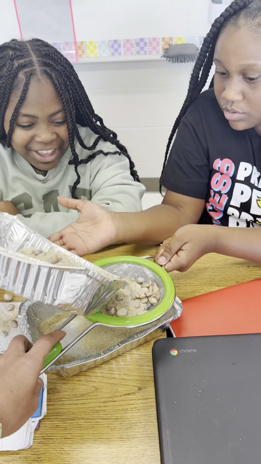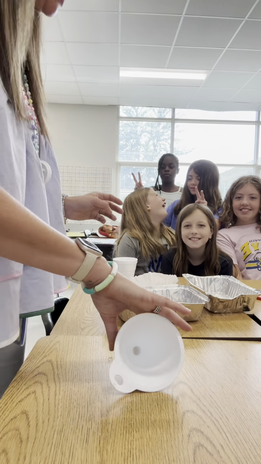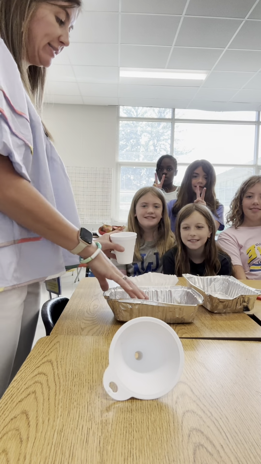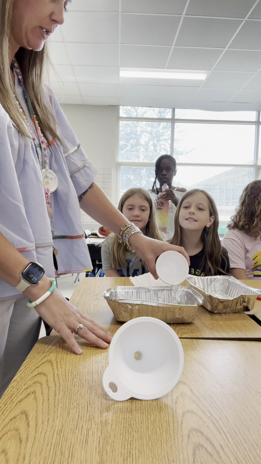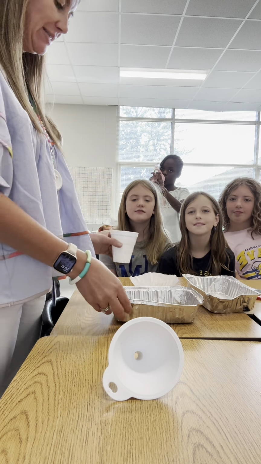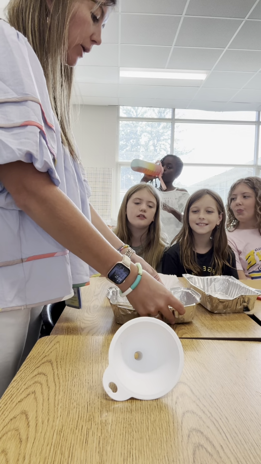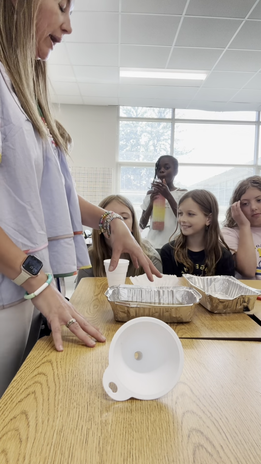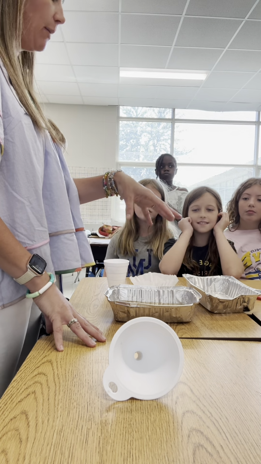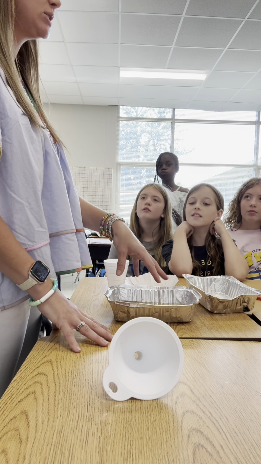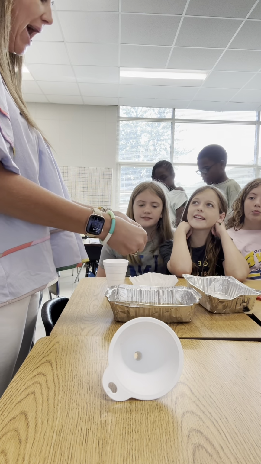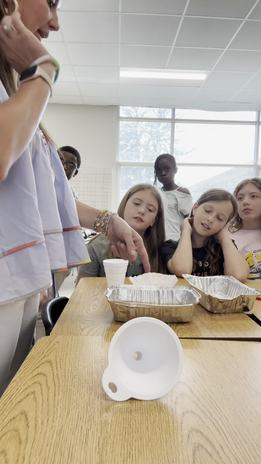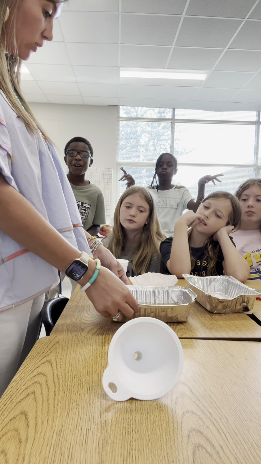Taylor, what happened? Okay, so I have my sand by itself. I'm going to add water to my sand. And now I have a sand and water mixture. Is the sand soluble? Does it have the ability to dissolve? No. What happens to the sand and water when I add them? The sand sinks, therefore it has more density than the water because it sinks.